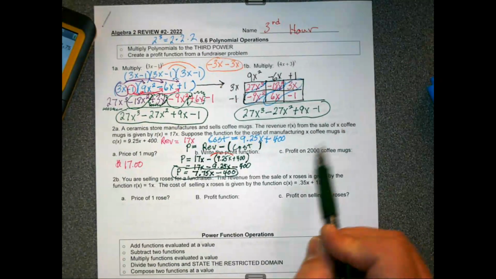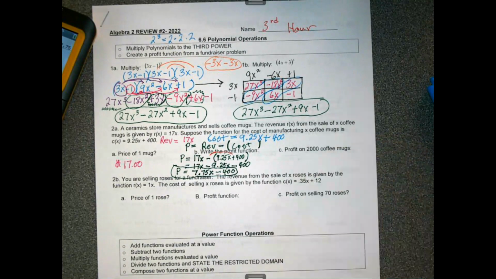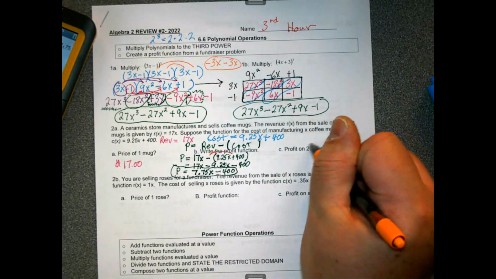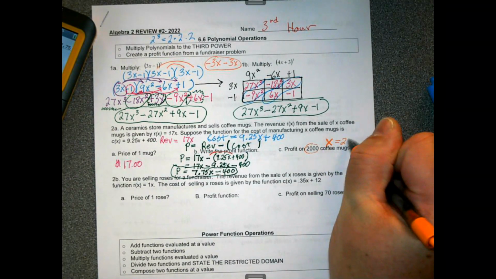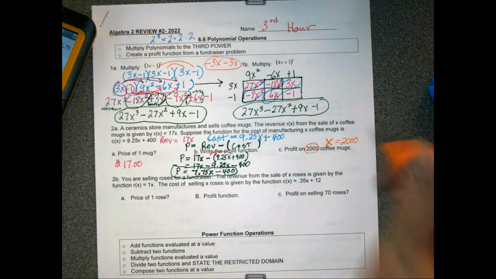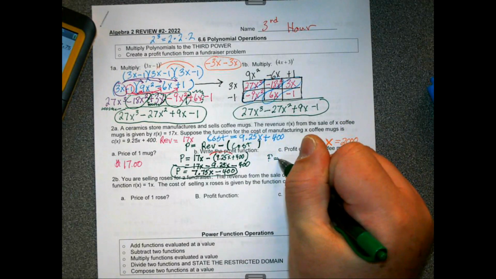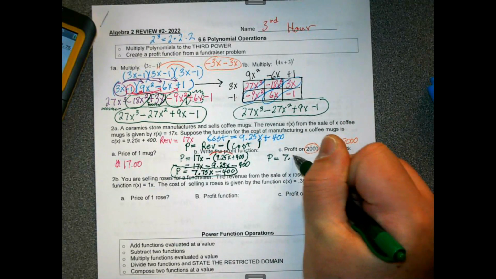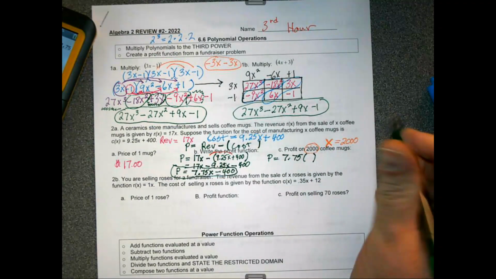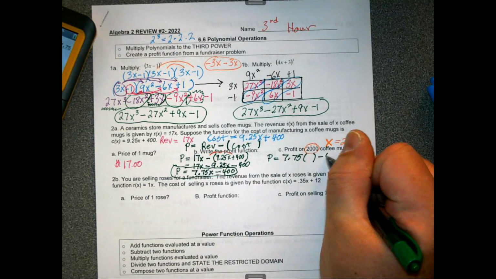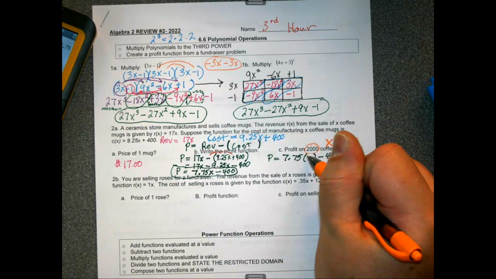Then it says, what's the profit on 2,000 mugs? So our x equals 2,000. I'm going to take my profit function, 7.75. Wherever I substitute in, I'd like to put parentheses there so I don't mess it up. And my x equals 2,000.